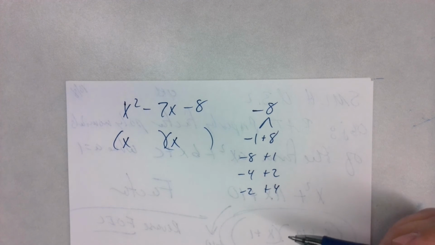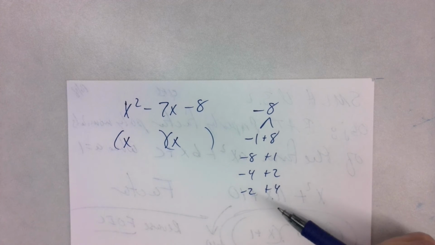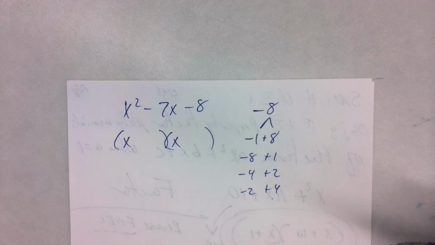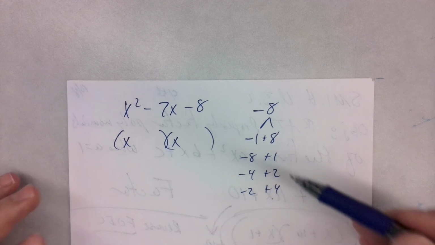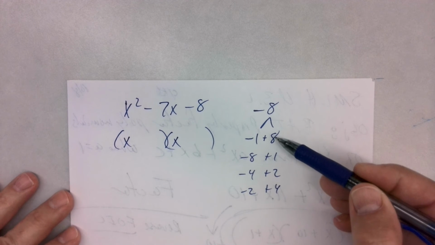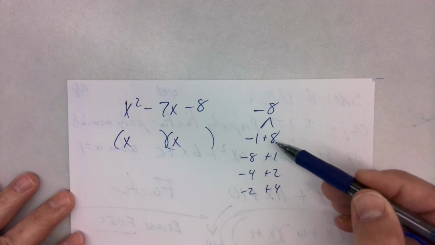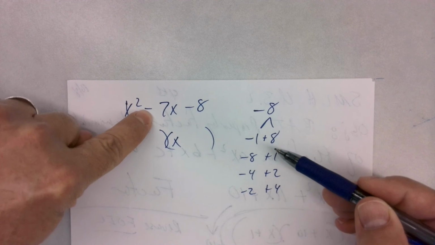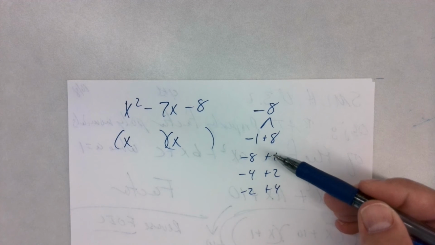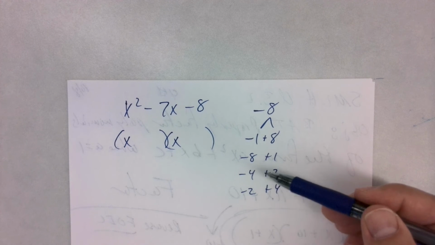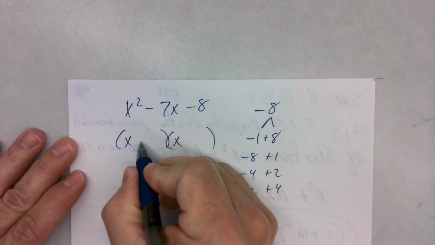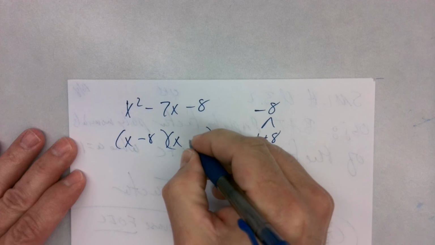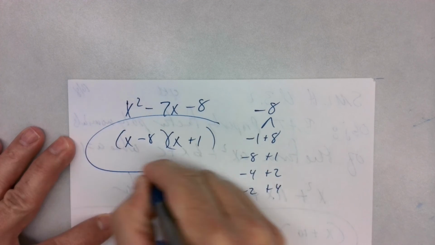Now, what I would do is I would stop factoring when I got to the answer. But I'm trying to show you all the options here. Now, this one, even though that's the first one you said, that's not the answer. Why? That gives me a positive 7. I need a negative 7. So that's going to give me x minus 8 and x plus 1.